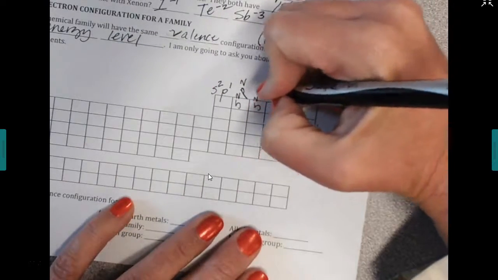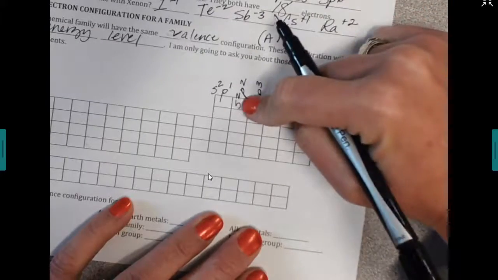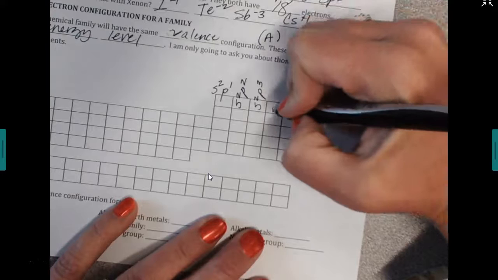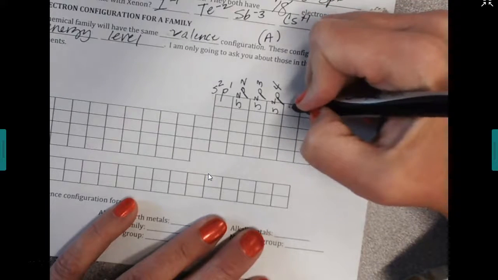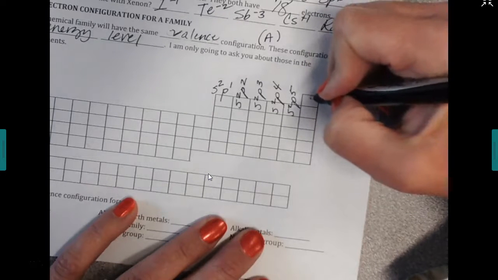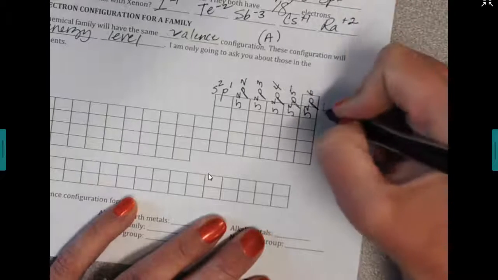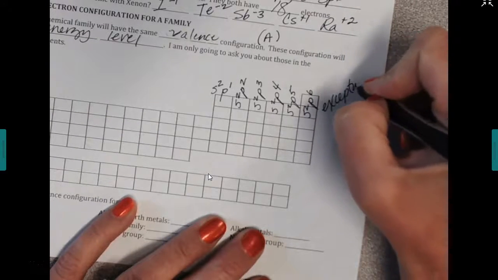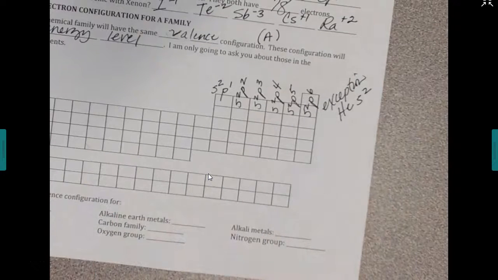So s2p3 for the nitrogen family. The oxygen family, s2p4. The halogens, s2p5. And the noble gases are s2p6, with the exception of helium, which is just s2.